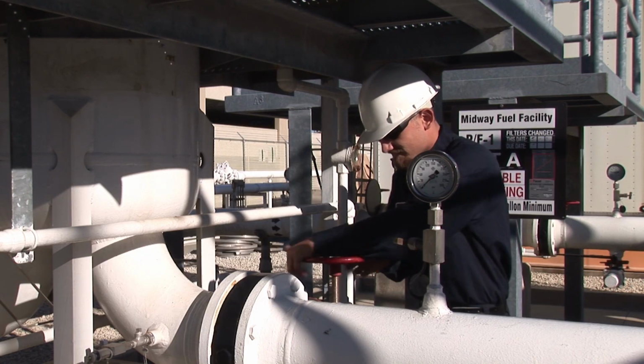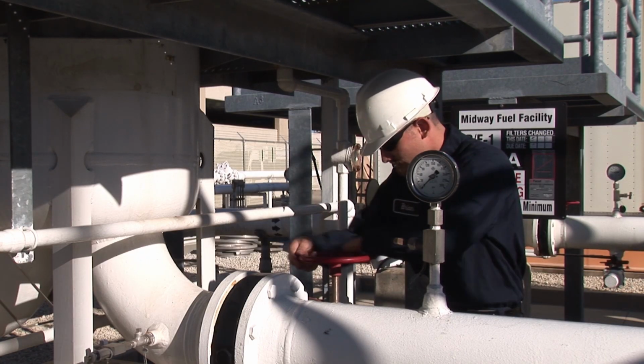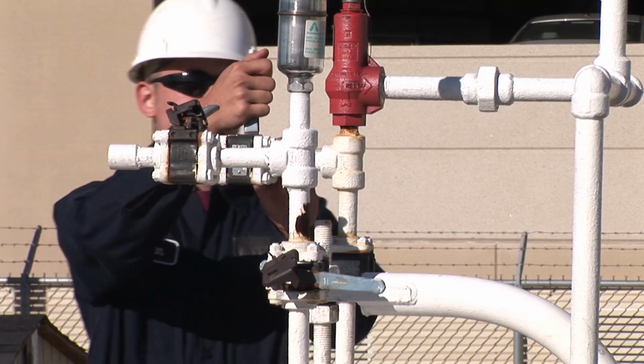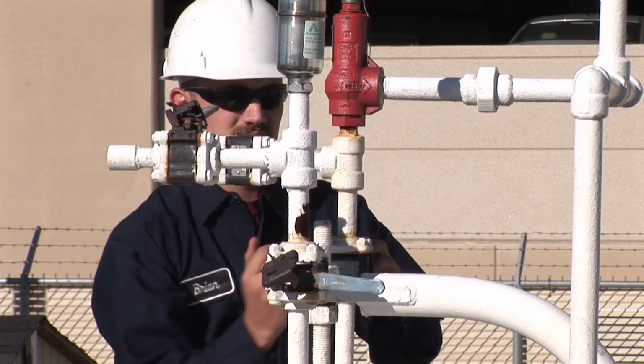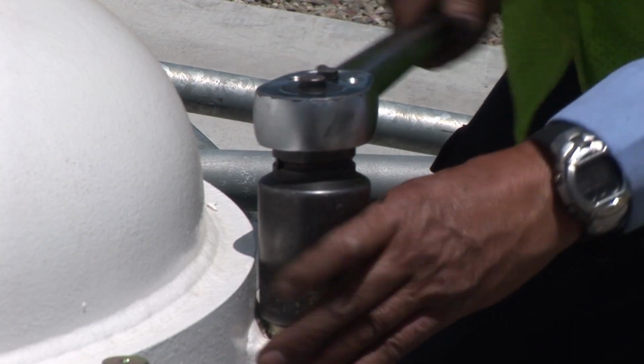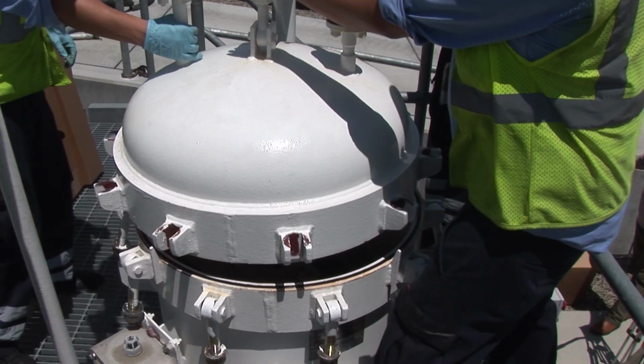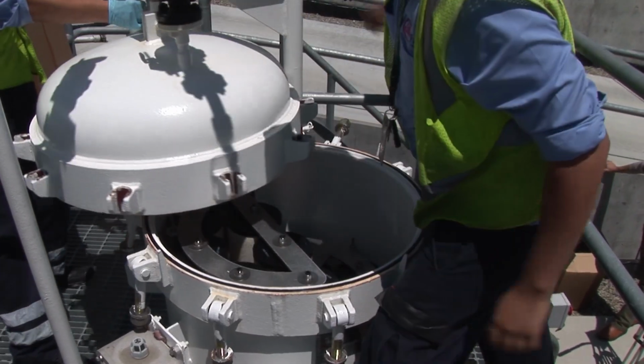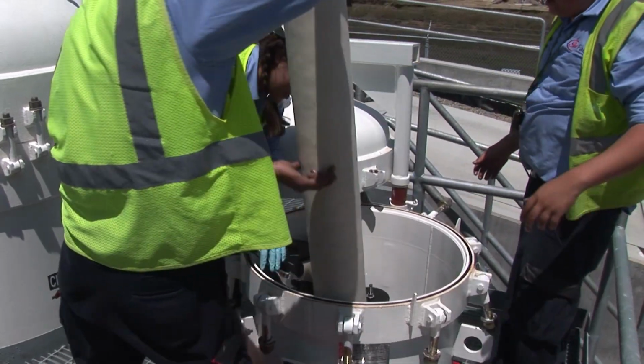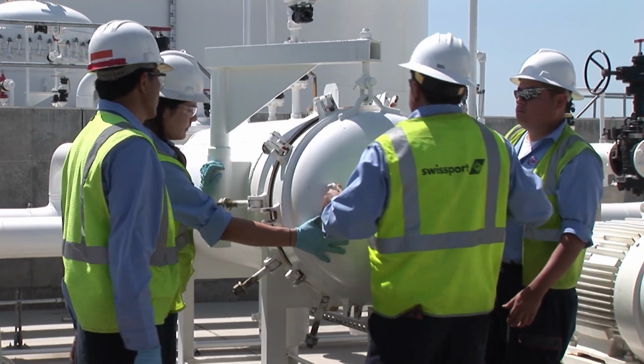The first step for routine cleaning or cartridge replacement is to isolate the vessel. Relieve the system pressure and completely drain the vessel. Loosen the swing bolts and release the cover. For vertical housings, raise it and swing it clear so you can remove the elements. Horizontal vessels are equipped with hinges.